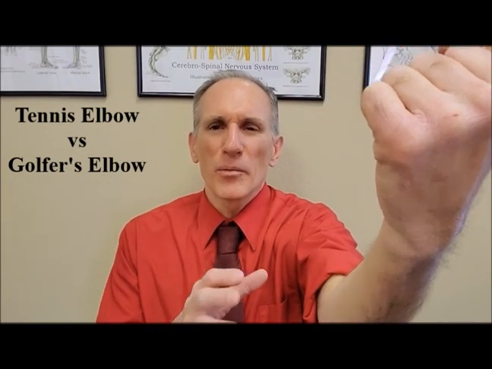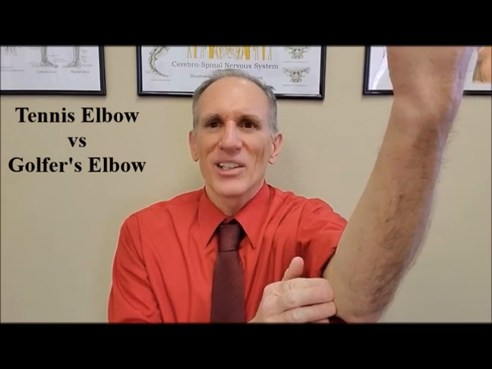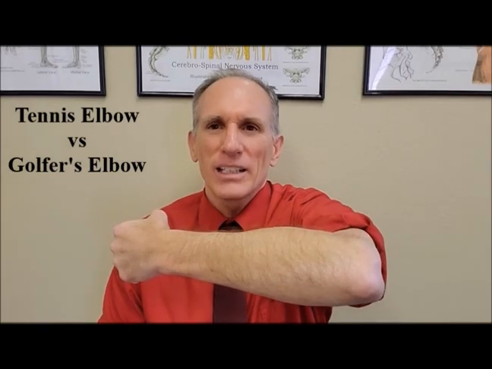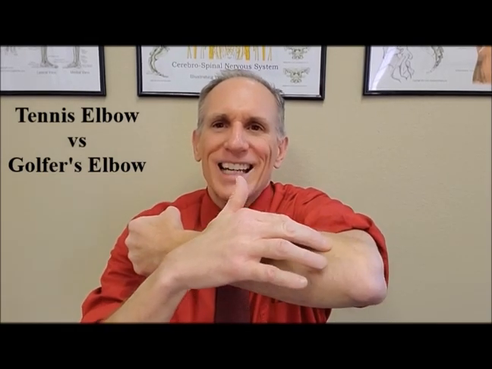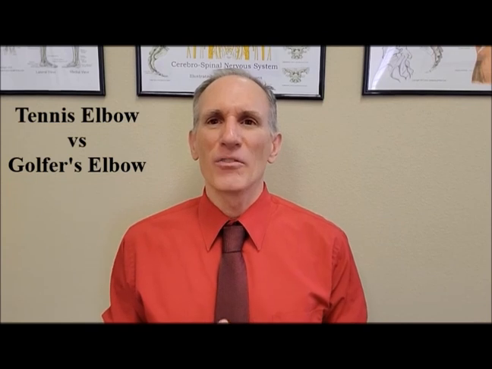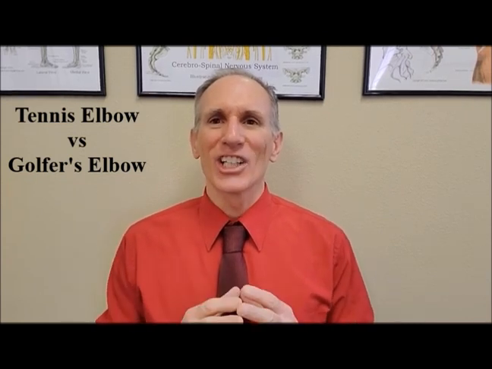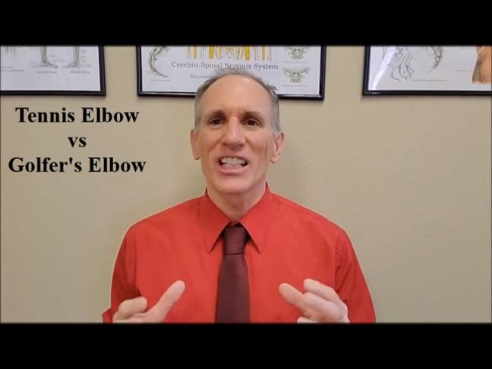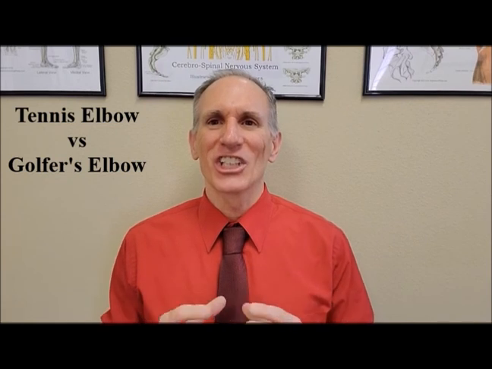When we speak of medial epicondylitis, it is the muscles that originate at the medial epicondyle. When we speak of lateral epicondylitis, it is the muscles that originate at the lateral epicondyle. These two conditions are very common and very similar, but the main difference obviously is the location and the contributing factors to the development of these conditions.